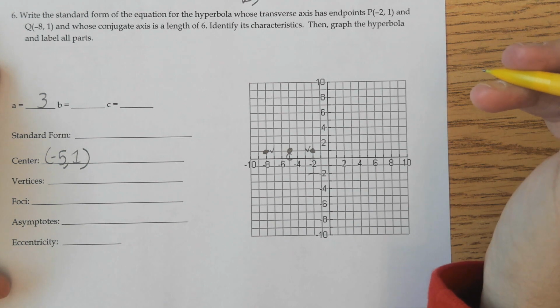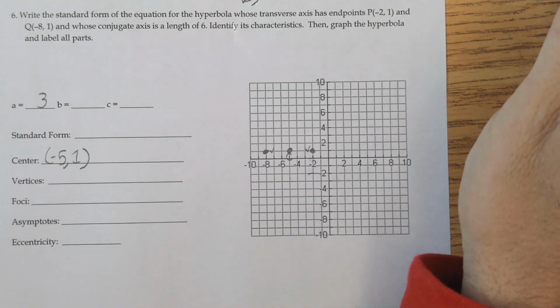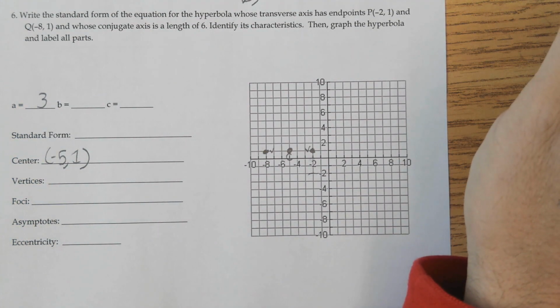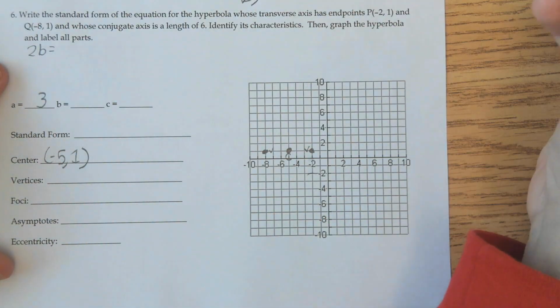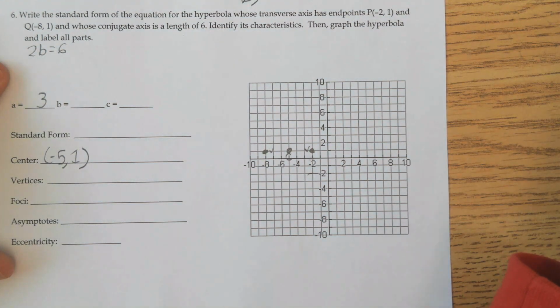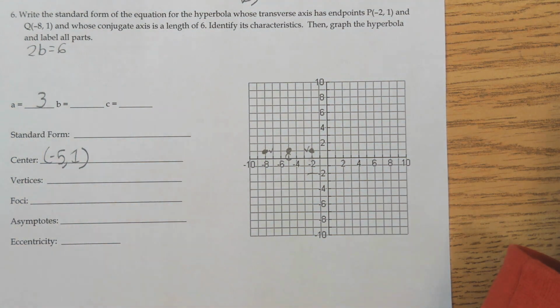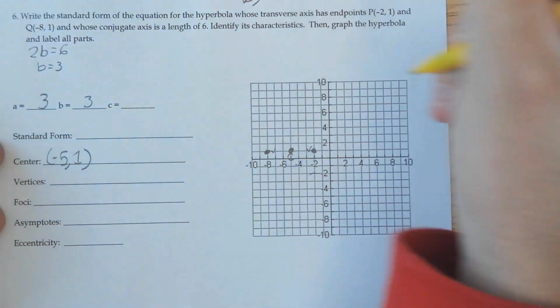It says the conjugate axis is a length of 6. So the conjugate axis is always involved with our co-vertices and B. So since I know the whole length is equal to 6, I just do 2B equals 6. Okay? Because we know that our minor axis is equal to 2B, which conjugate is the same thing as minor, and transverse is the same as major, and that our major axis is equal to 2A. We talked about that with ellipses, so then B is equal to 3.